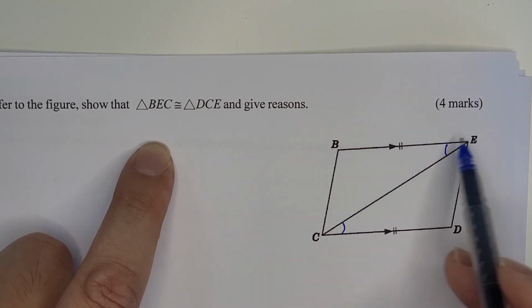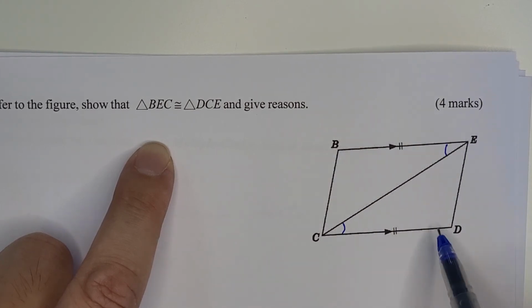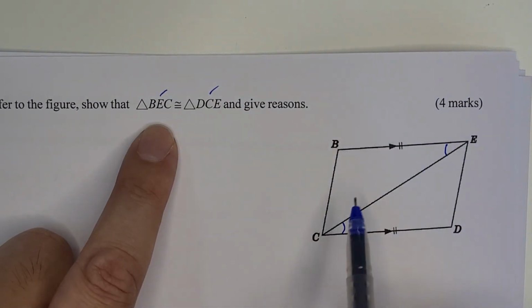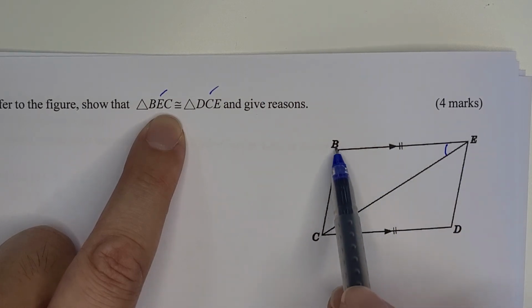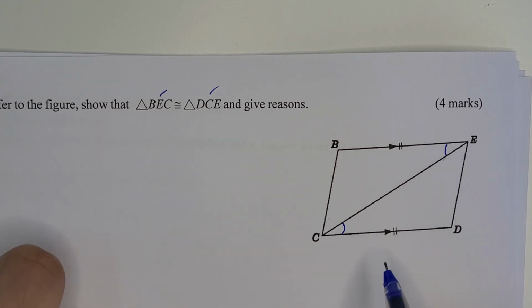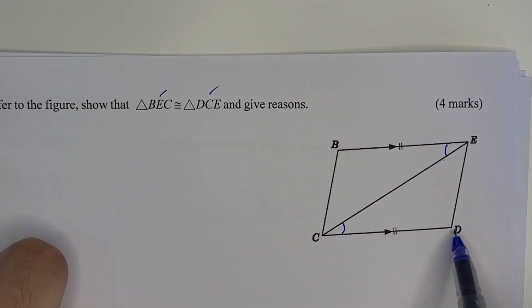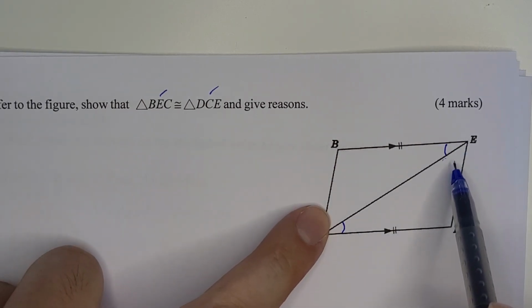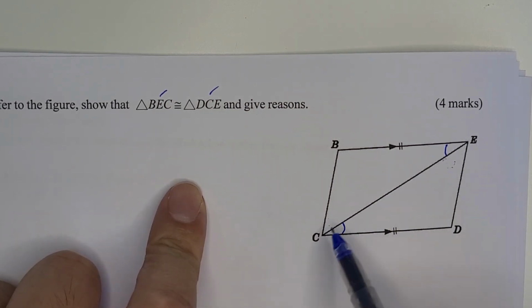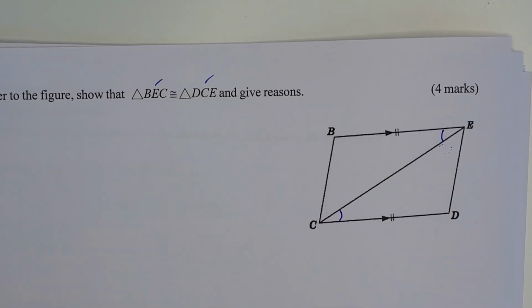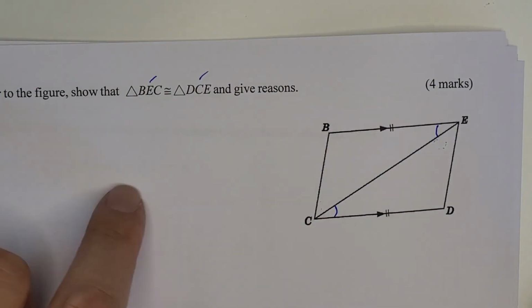Yes, you can see that these are alternate angles, BE parallel CD. You can use this. And next, angle BCE, is it equal to DEC? We do not have any obvious reason to say these two are equal, so we just leave it alone first.